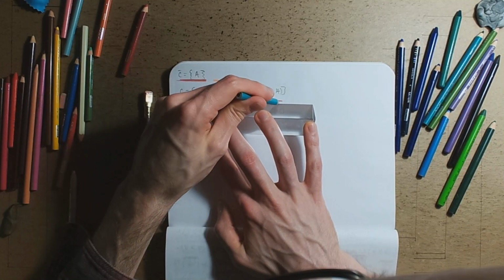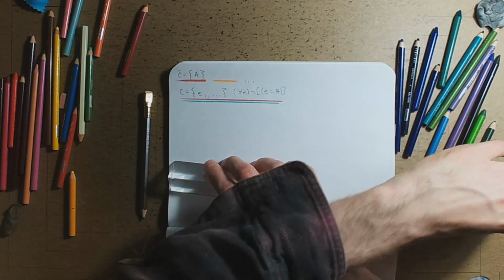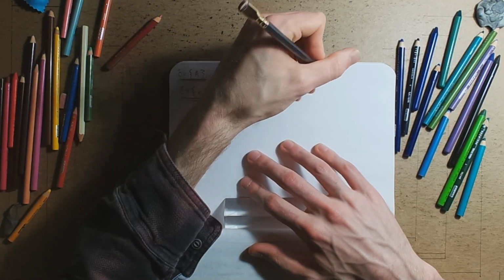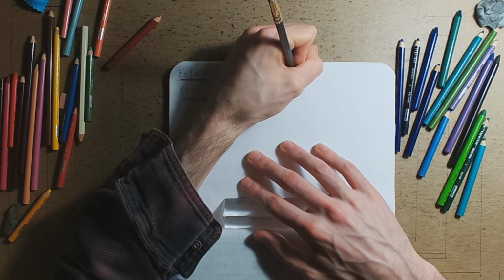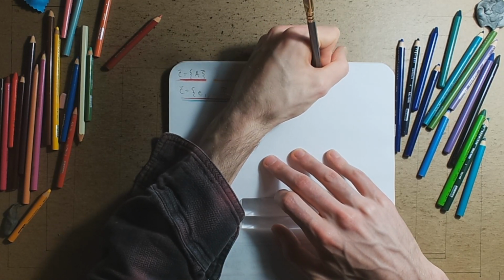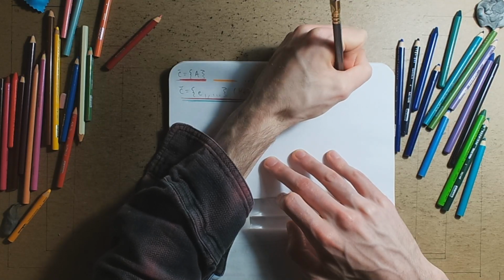Okay. And the continuation would be C cap intersection the set containing its elements A is equal to the empty set.